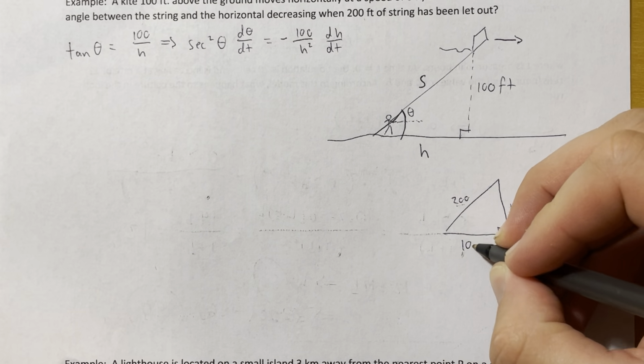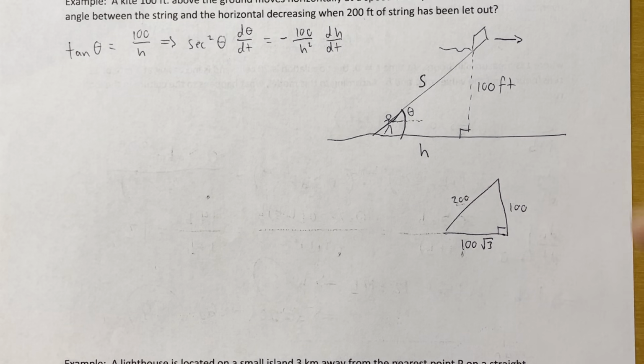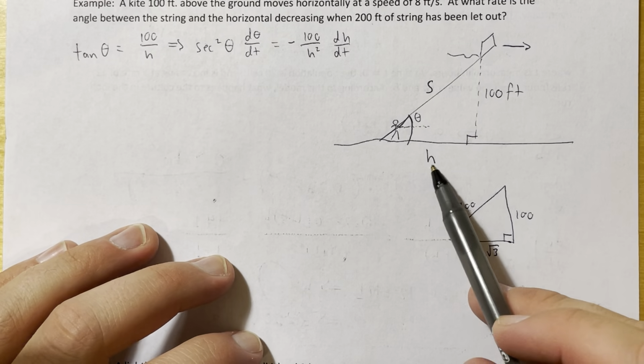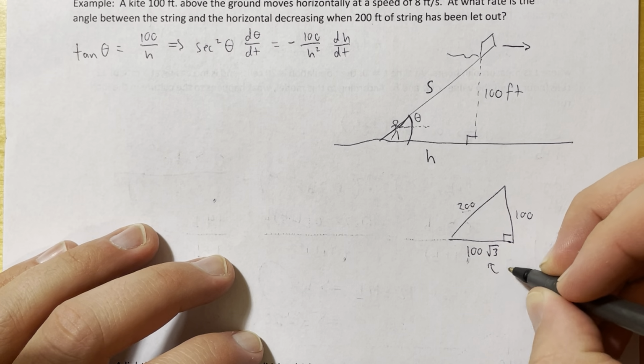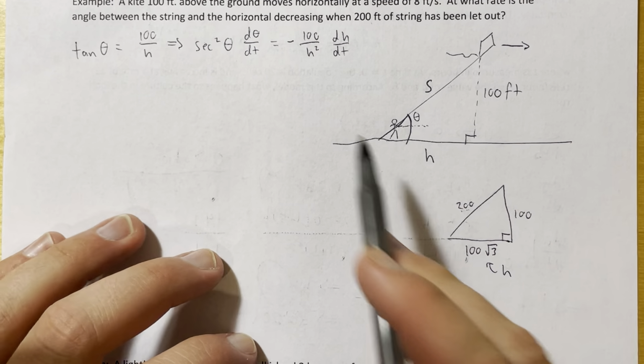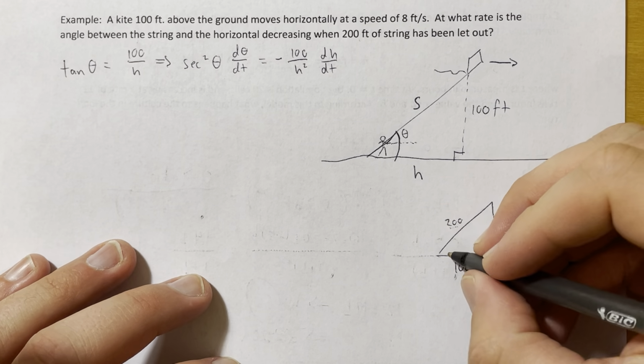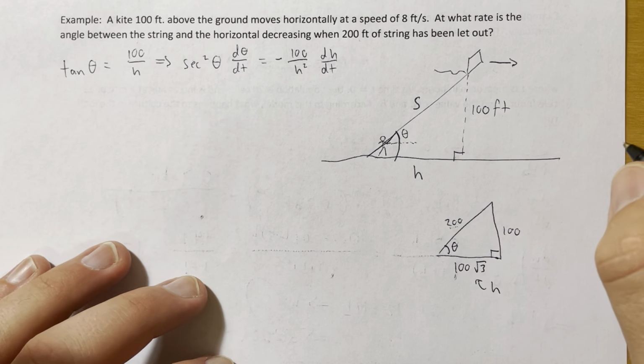You can work that out. That's equal to 100 root 3. It's a straightforward Pythagorean theorem type of problem. Okay, so h is equal to 100 root 3 at the instant in time that we're interested in. Okay, is there a way to determine theta there?